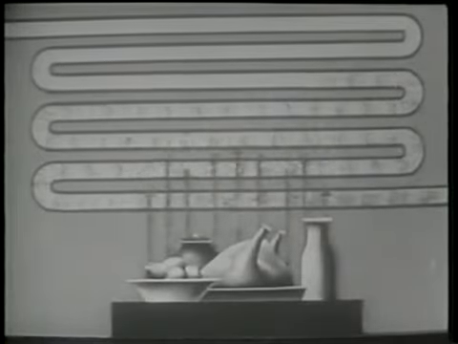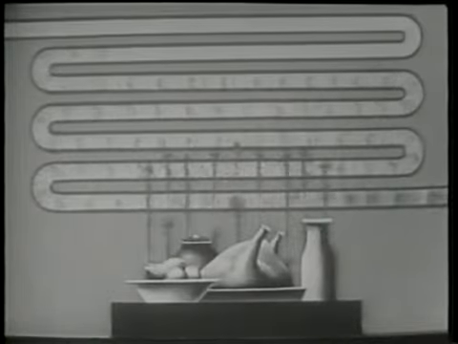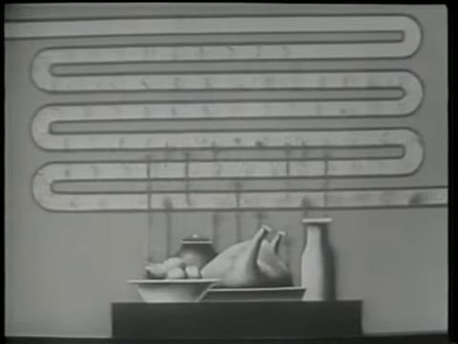The refrigerant enters the cooling unit under a reduced pressure caused by the suction stroke of the compressor. It evaporates, absorbing heat from food in the refrigerator and providing what we know as refrigeration.